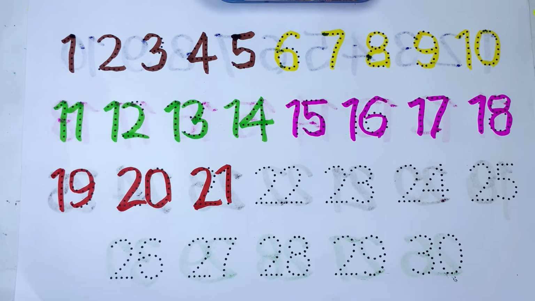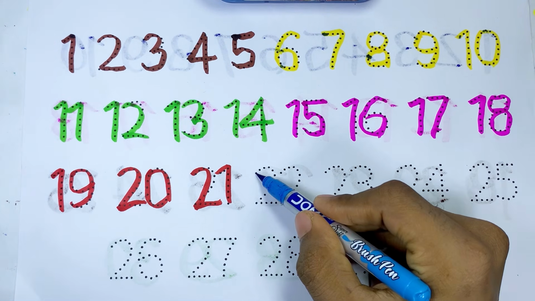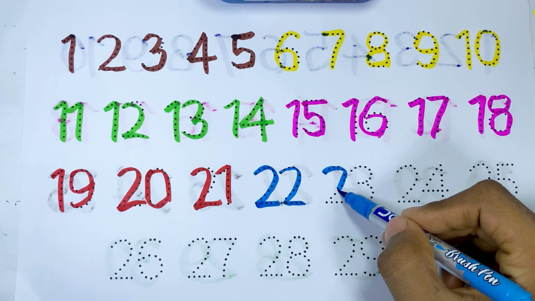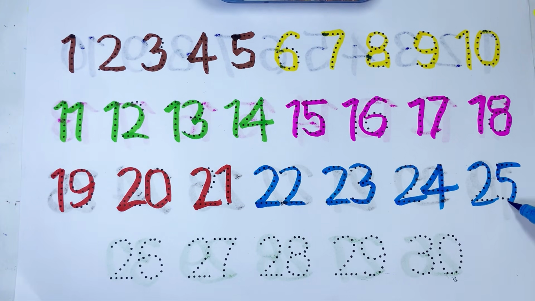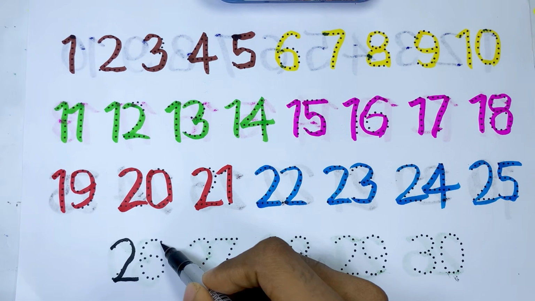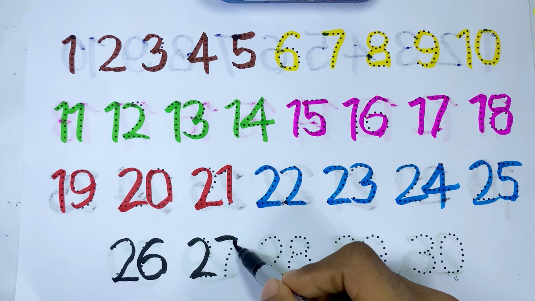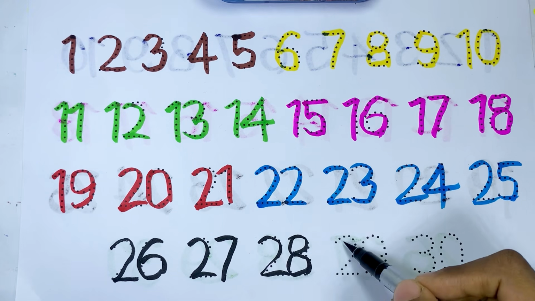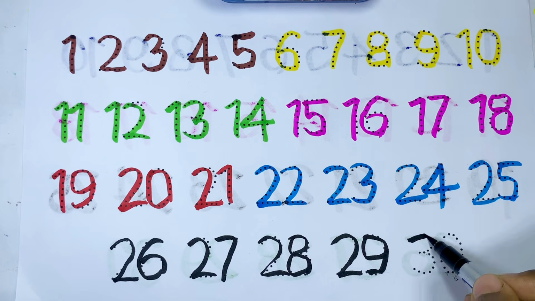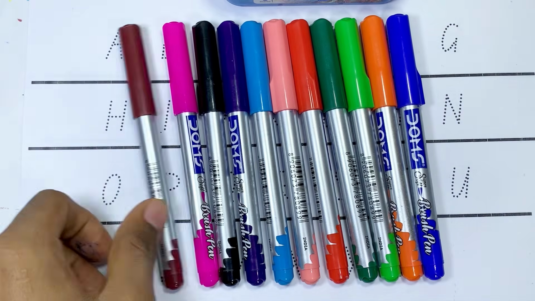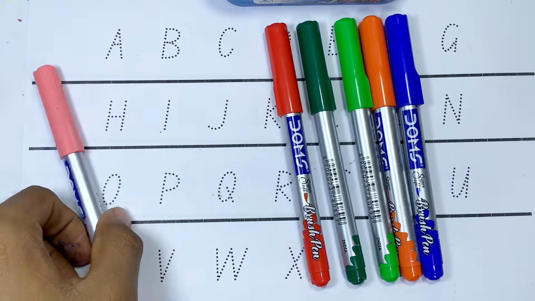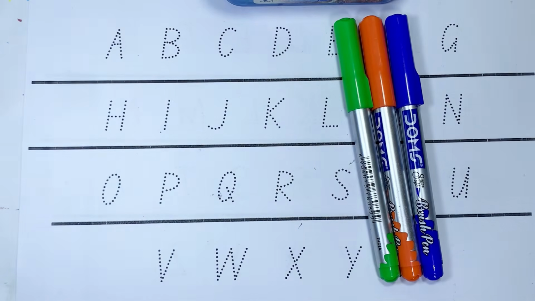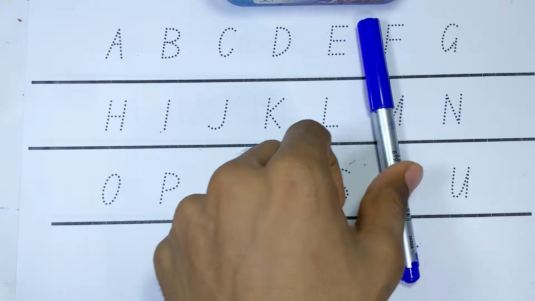The numbers of 22. 23, 24, 25. Kids, now you draw 26. 26, 27, 28, 29, and yellow color, brown color, pink color, black color, purple color, sky blue color, light pink color, red color, green color, light green color, orange color, and red color.